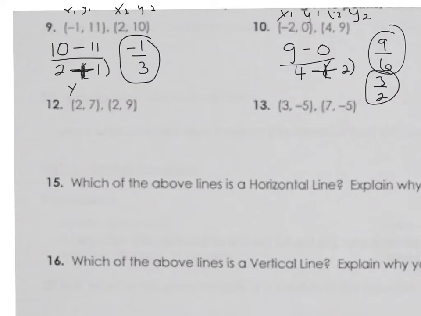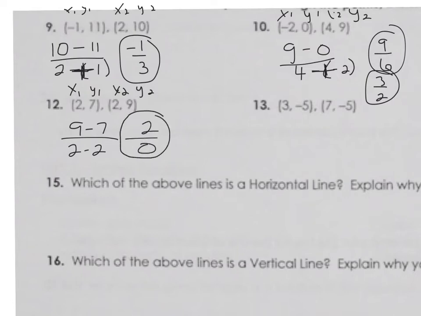Number 12, x1, y1, x2, y2. 9 minus 7 over 2 minus 2. 9 minus 7 is 2. 2 minus 2 is 0. And this is something special. We call this undefined. So our slope is undefined.